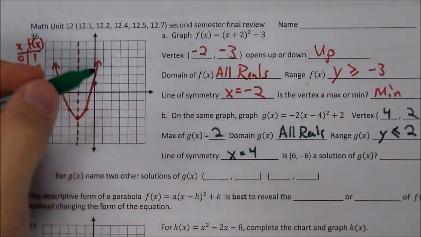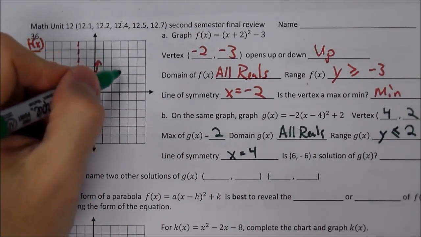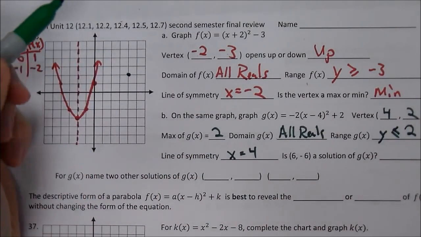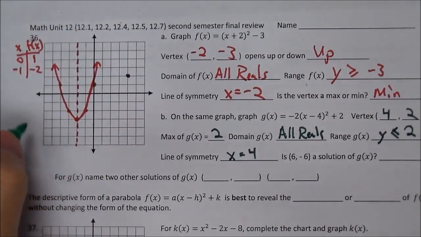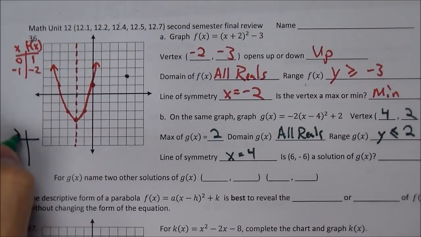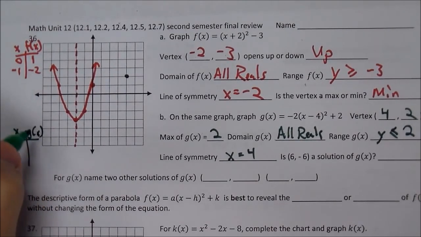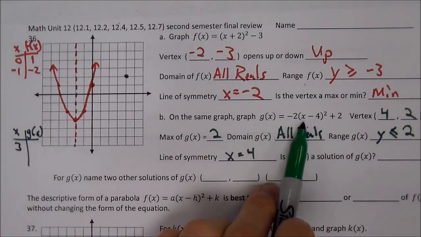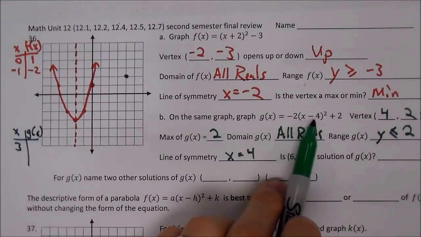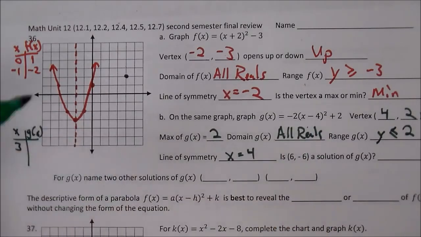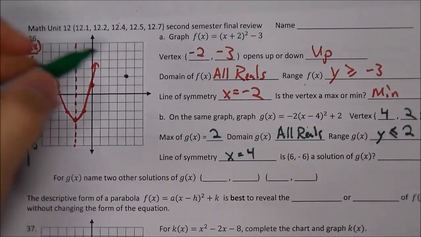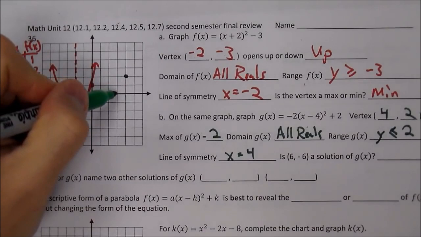We should probably sketch this graph. We said the vertex is at (4, 2). It's going down. Let's pick some points here. So this is x and g of x. I'm going to plug in, let's go with like a 3. Because if we plug in 3, we get 3 minus 4 is 1, 1 squared, and then times negative 2, this comes out to be 0. So it hits at (3, 0).